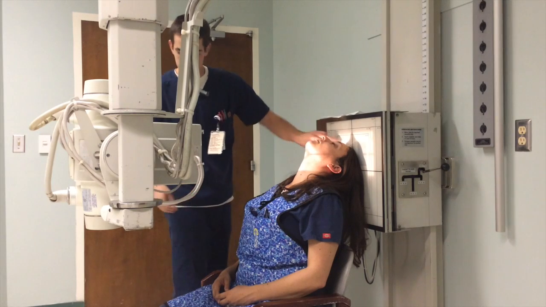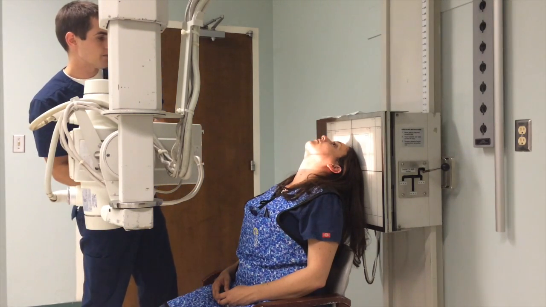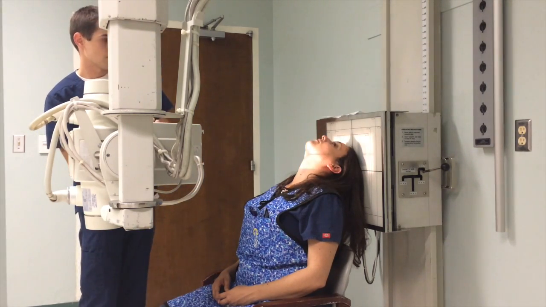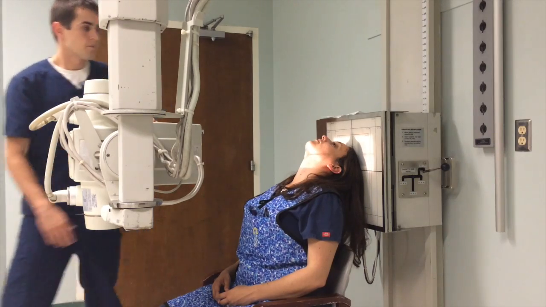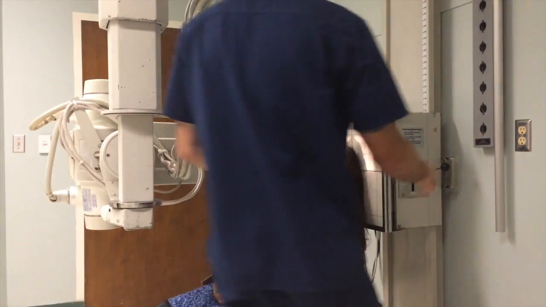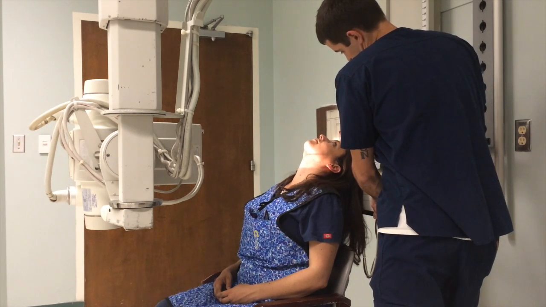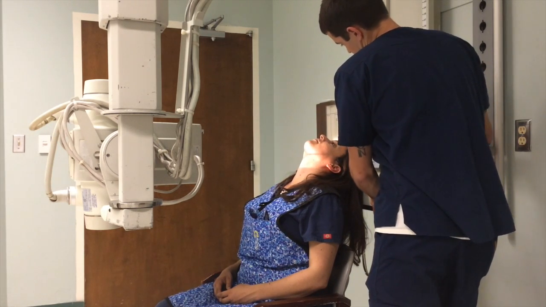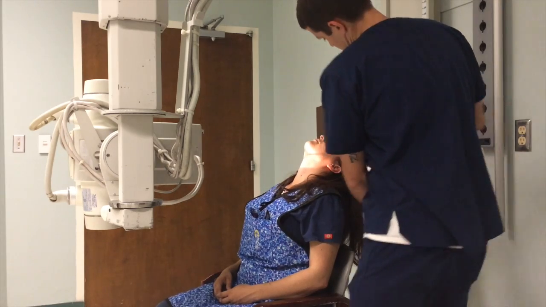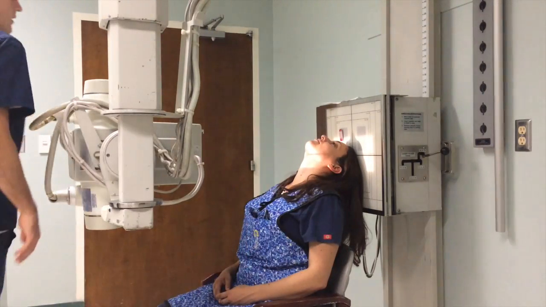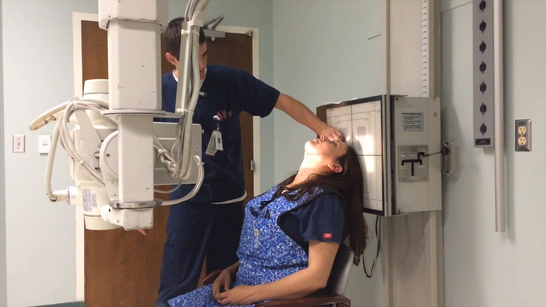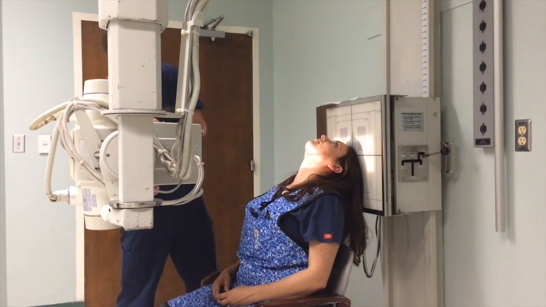Get our right marker on there still. We're going to come down. Raise the IR just a little bit. So it's lined up. Right. View.